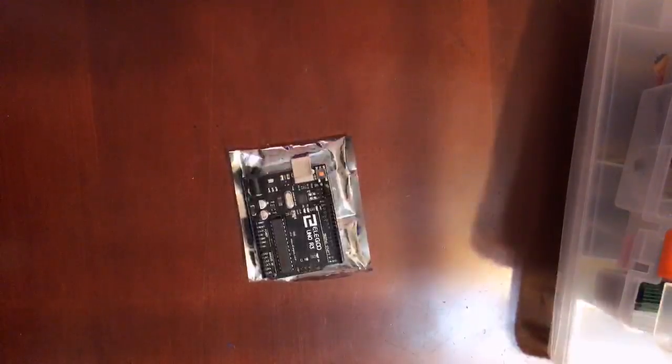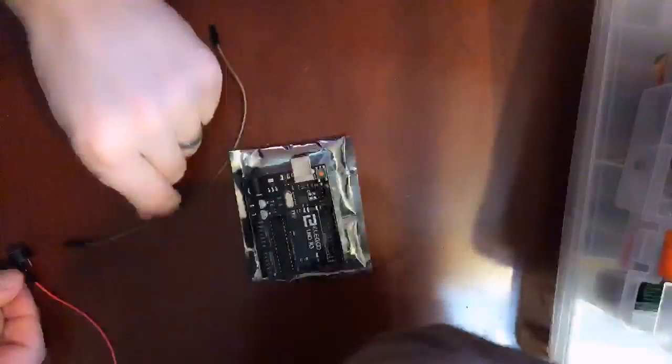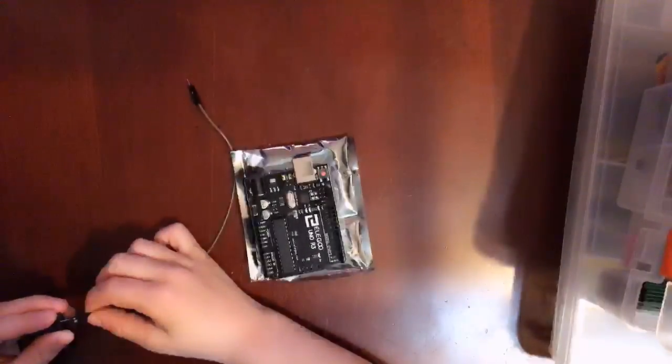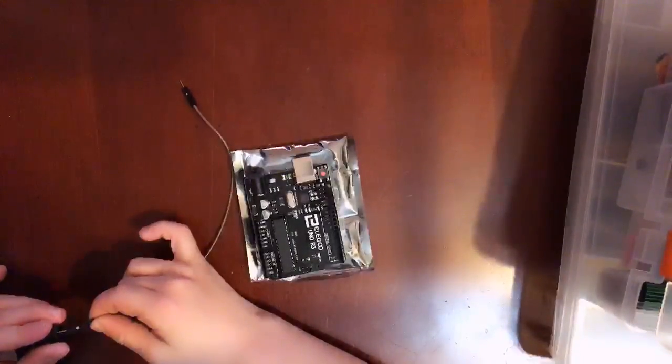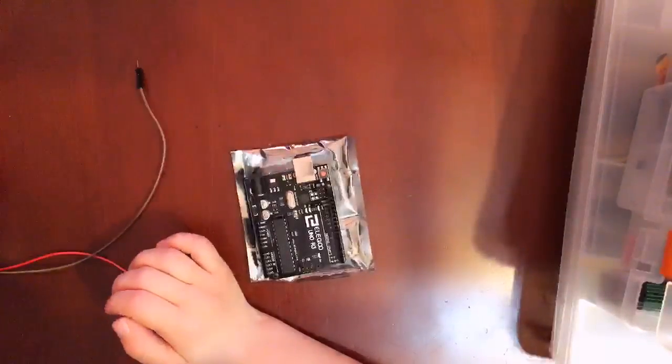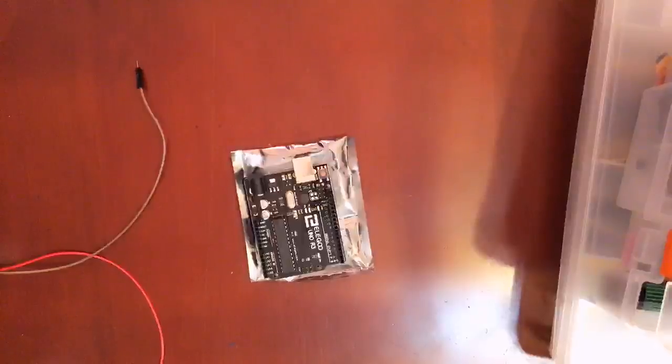Come here. See that tiny hole in there? That little pin's going to go on the hole. Why don't you put that one on there? Yep. Okay. So let's look at this picture.